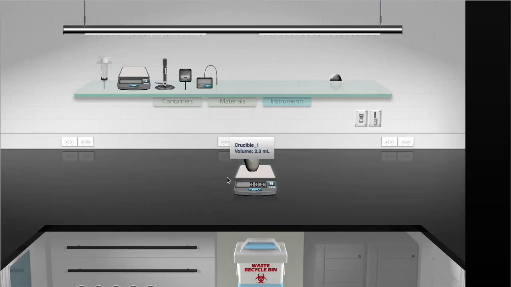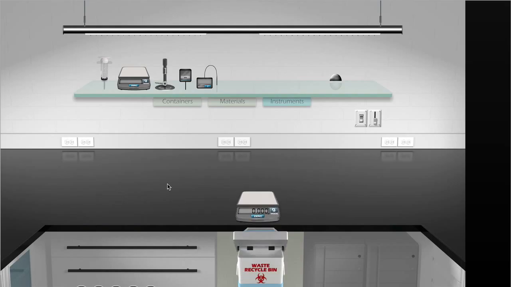to the balance and measure the cooled contents. The mass is 96.289 grams. Record that in your lab notes and save your lab notes. Now we have completed the experiment, so you need to drag the crucible and the balance to the waste recycle bin in order to clean up the workbench.